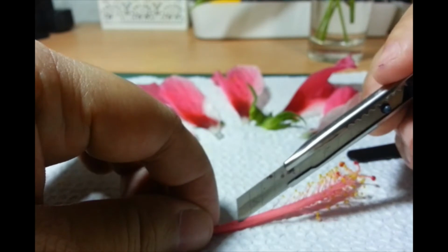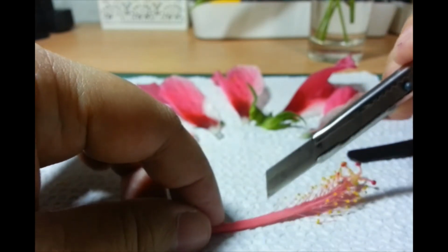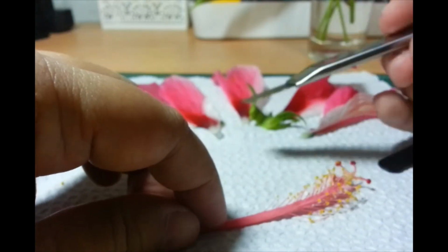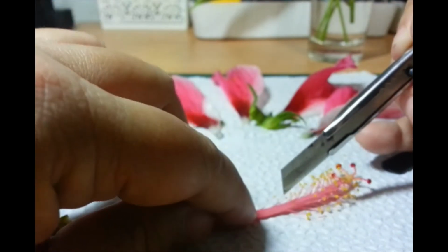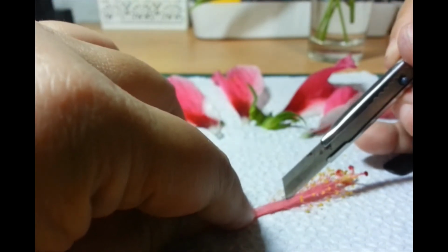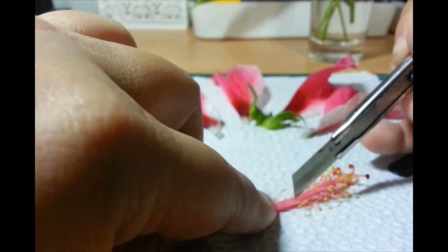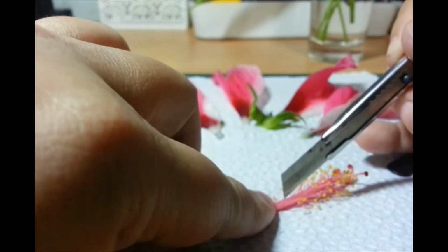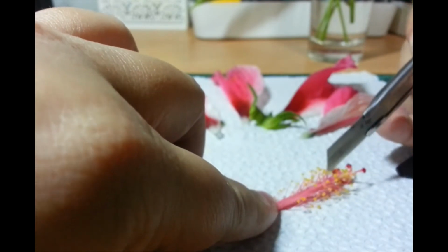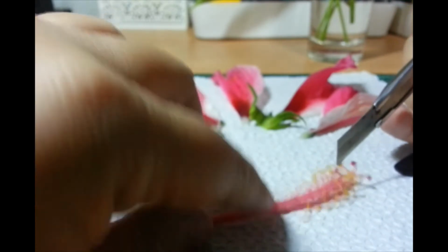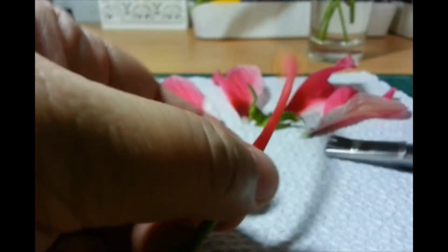Nako, matagal na akong, I'm a crafter, guys. Pero dahil busy sa start ng school year, medyo matagal na akong hindi nakapag-craft. So, ang aking cutter skills ay medyo kulang. Okay? Tumatabingi na ako. Saan na ba ako?